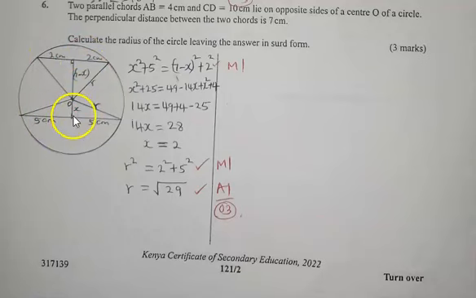Now, if we say the distance from chord CD to the center is x, then the remaining distance from the other chord AB to the center will be 7 minus x. Remember, the whole distance is 7 centimeters.